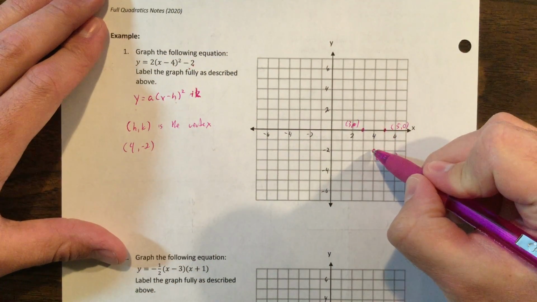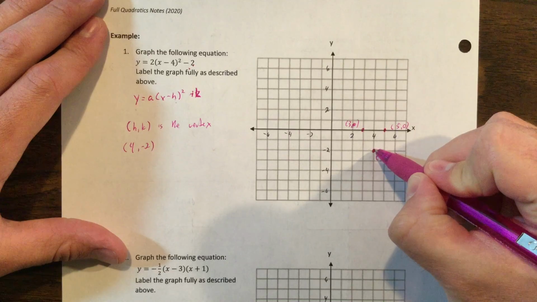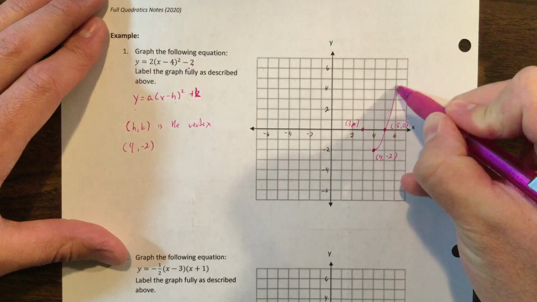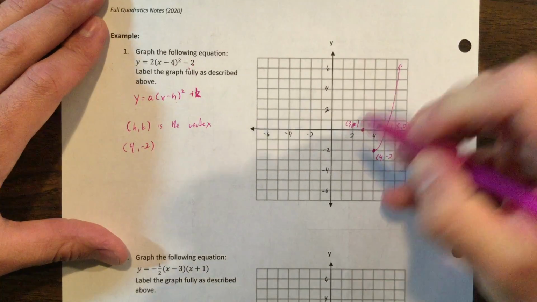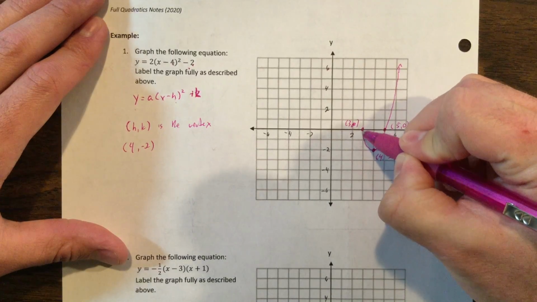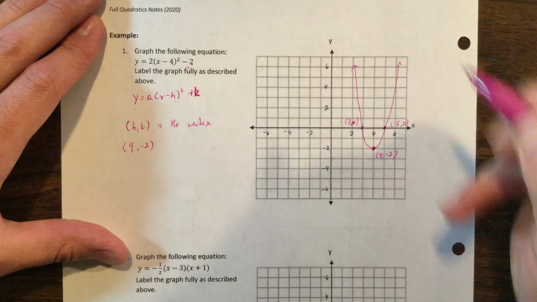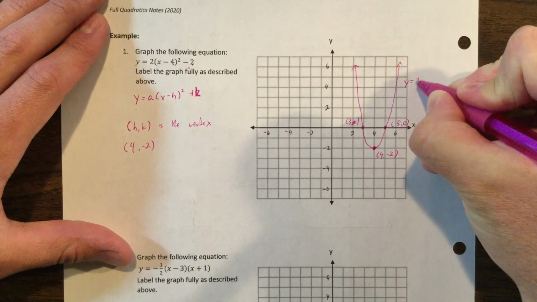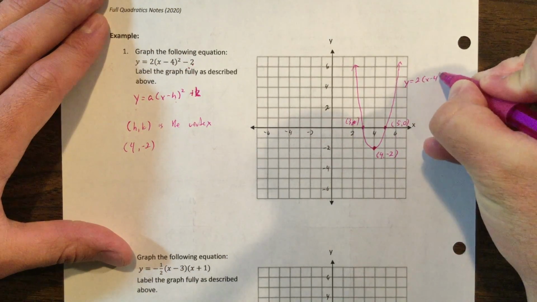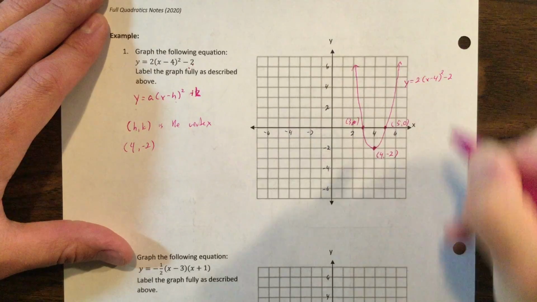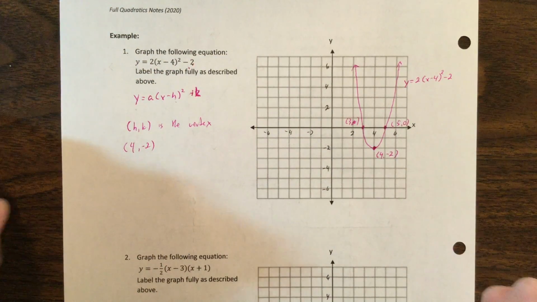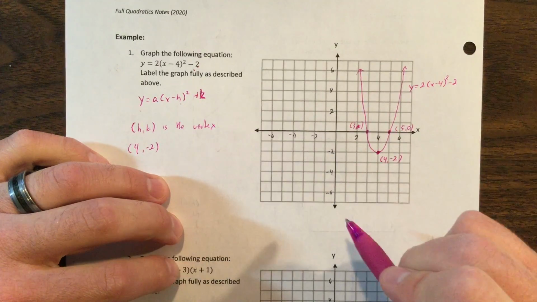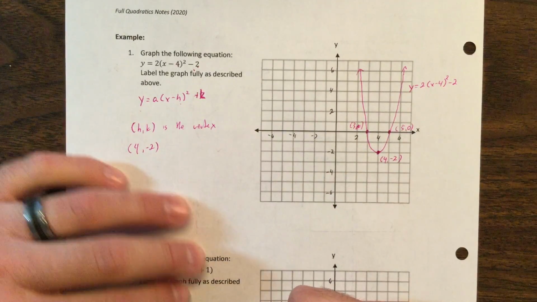Then the rest of the points will look something similar to that. So our graph is going to come up from here, go through there, and continue to go upwards, and we make sure to put arrows on there, and here it's going to continue to go upward as well. That's going to be our graph. This is y = 2(x - 4)² - 2. There's our graph right there. We have arrowheads on there, and we've made sure to label everything else.